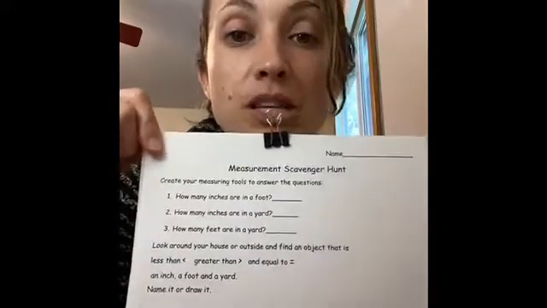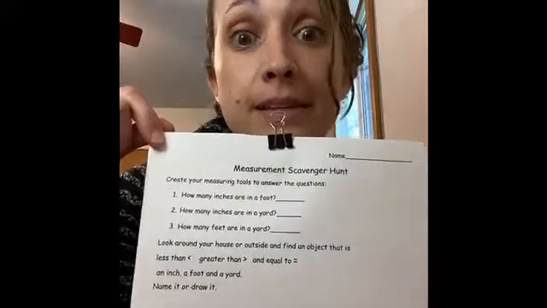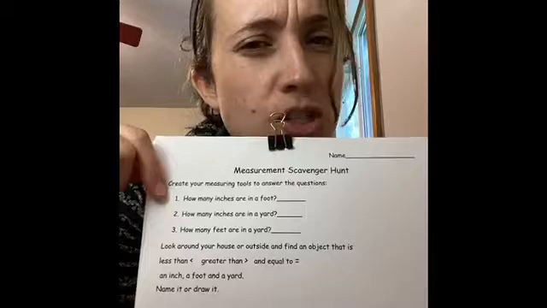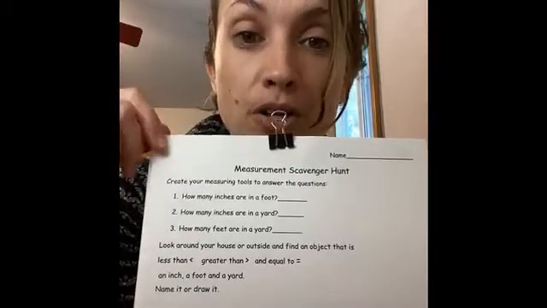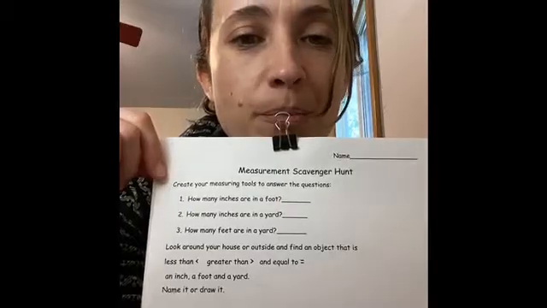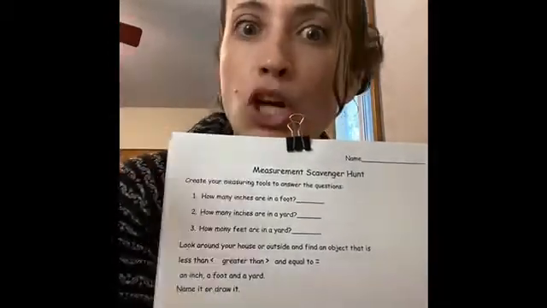So this is the worksheet that you can either get from your packet in the high school or you can print it off from the lesson on Google Classroom. So there are a few questions to answer before you actually start the hunt. So it says, create your measuring tools to answer the questions. And since we already did that, we're good to go.